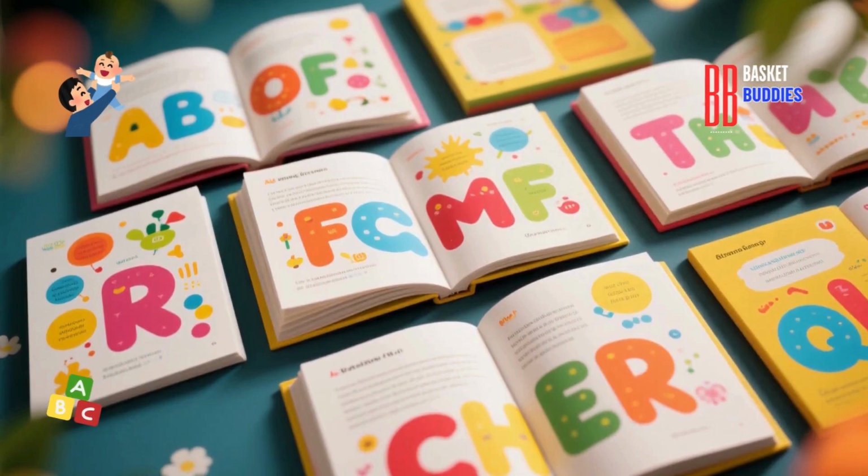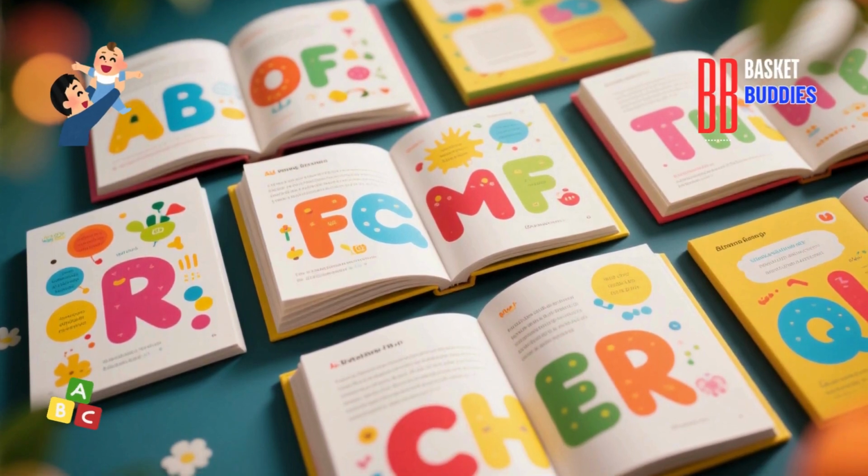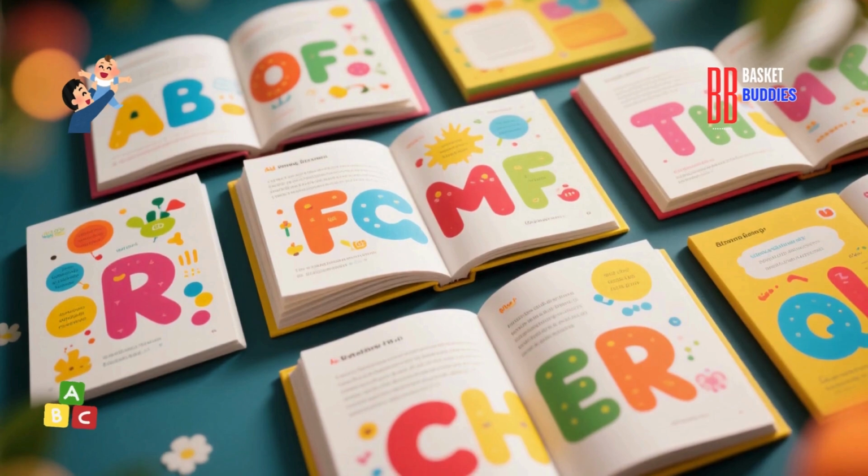This is how our book looks, and you can use this book to teach A, B, C, D to kids in an interesting way.